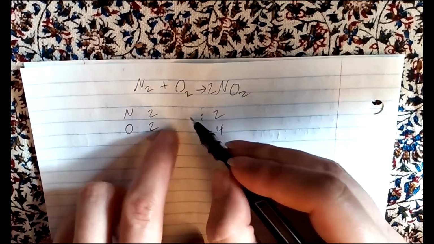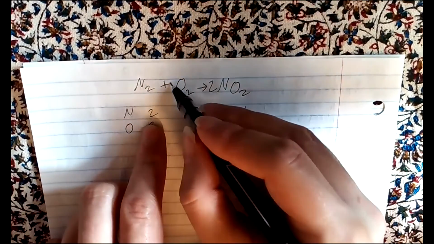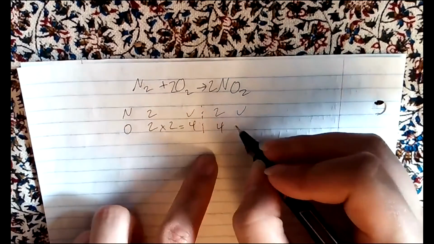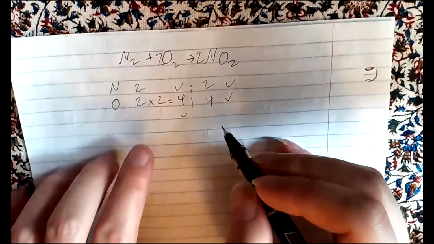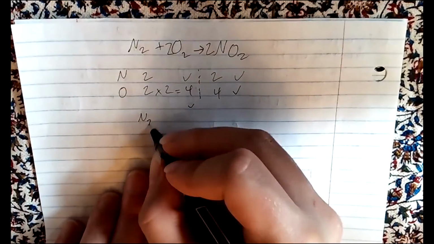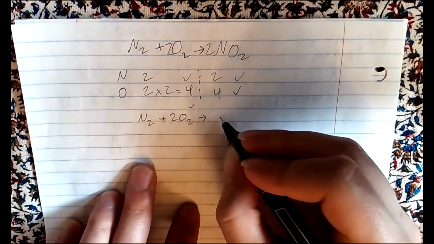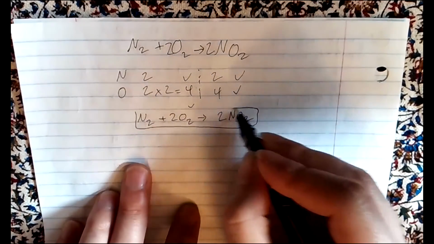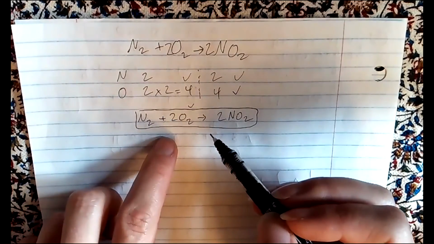So this is balanced now, and now you just put a 2 in front of there. So now you have 2 times 2 equals 4, and that balances out. So here's that final one. Here, that's a little neater. Cool.